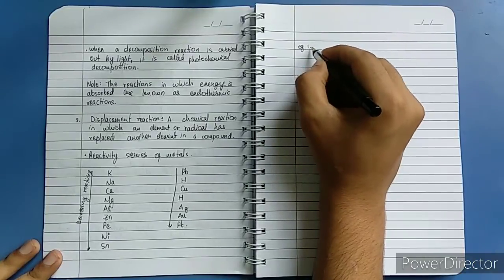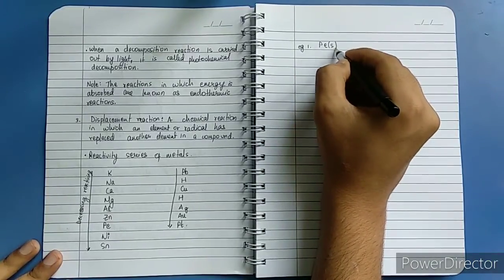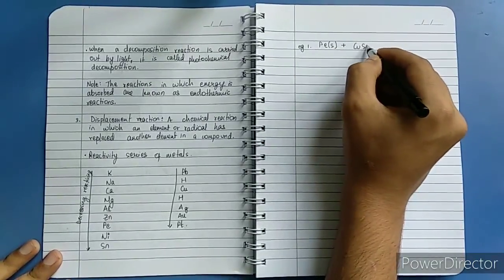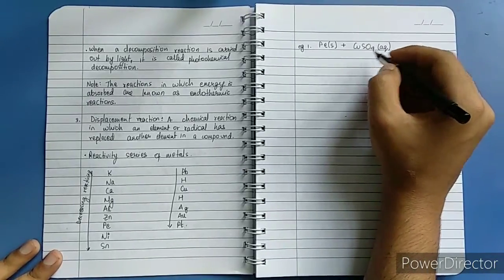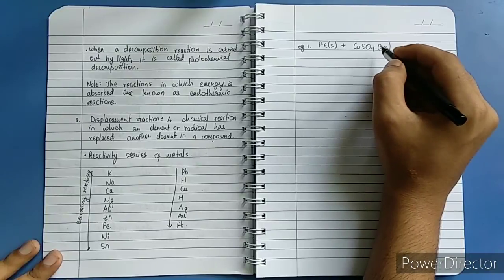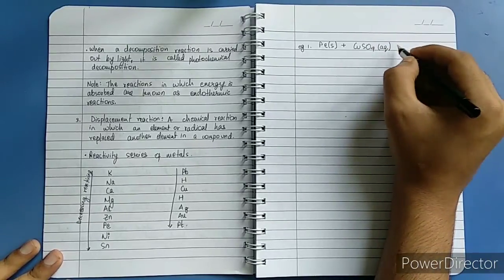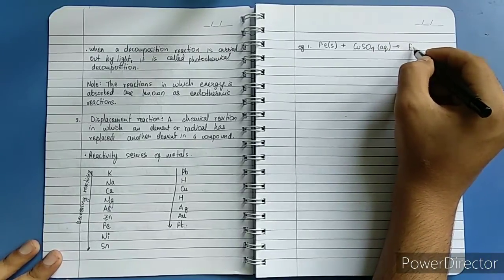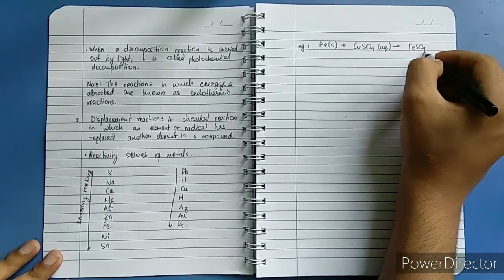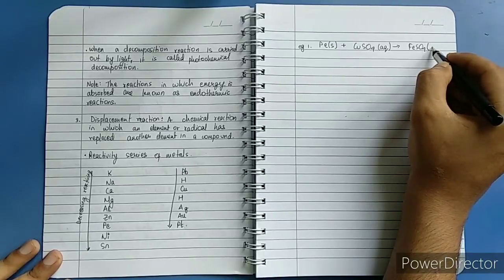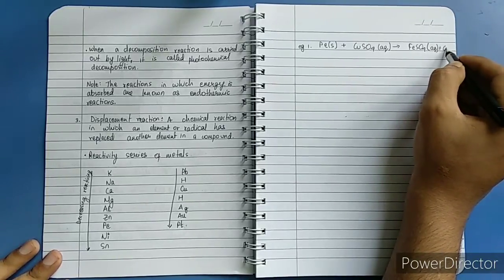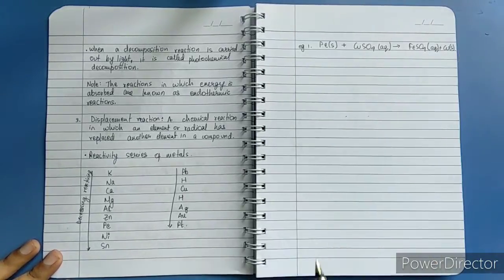So first example, iron reacts with copper sulfate solution. Basically, if you put an iron object inside copper sulfate, you will observe that the color will change, because iron reacts with copper sulfate to form FeSO4, and copper is displaced.